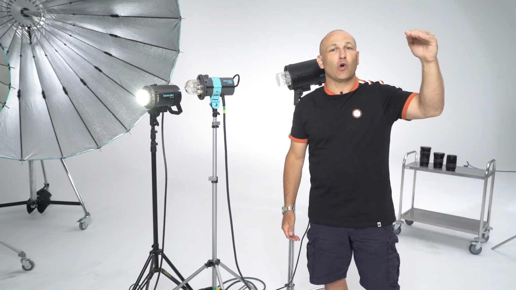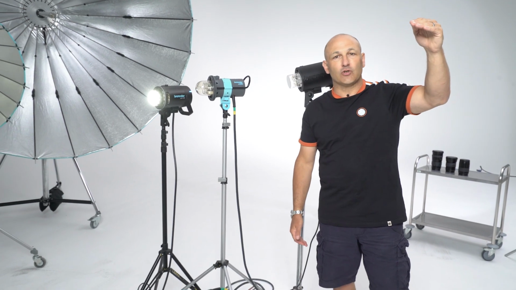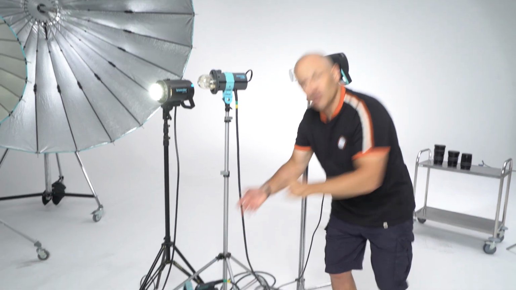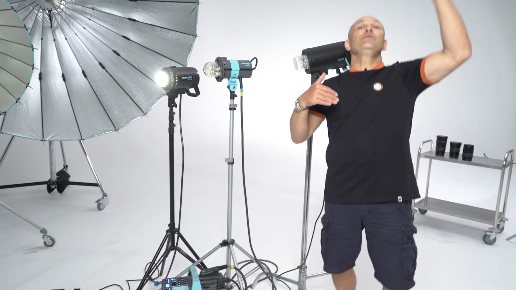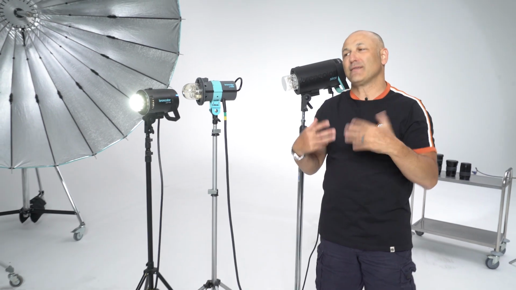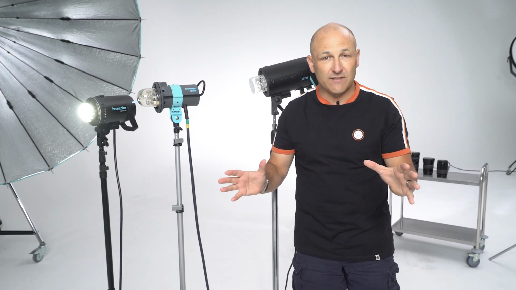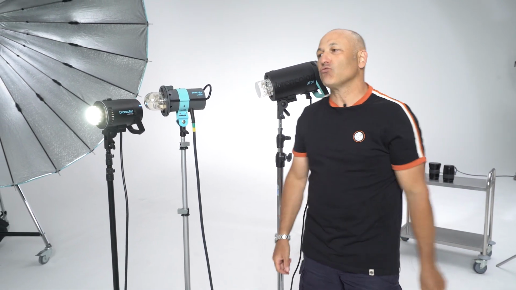So a 400 joule lamp, an 800 is 1 stop more powerful. A 1600 joule lamp head is another stop more powerful, and a 3200 joule pack is another stop more powerful. So you just need to think about it in f-stops. Now, while we're on the subject of f-stops, let's talk about power range.